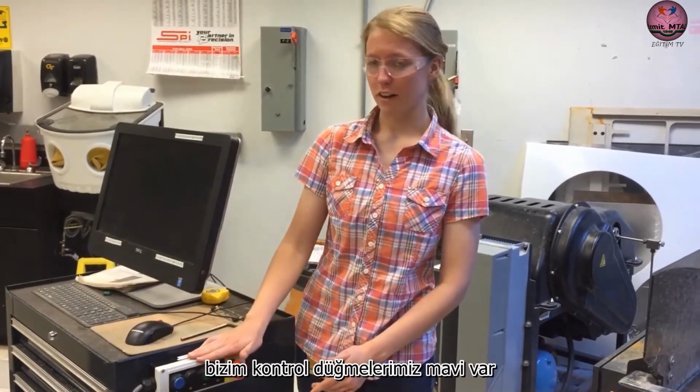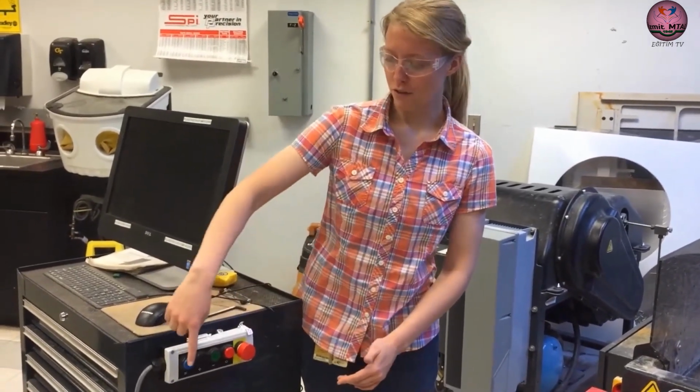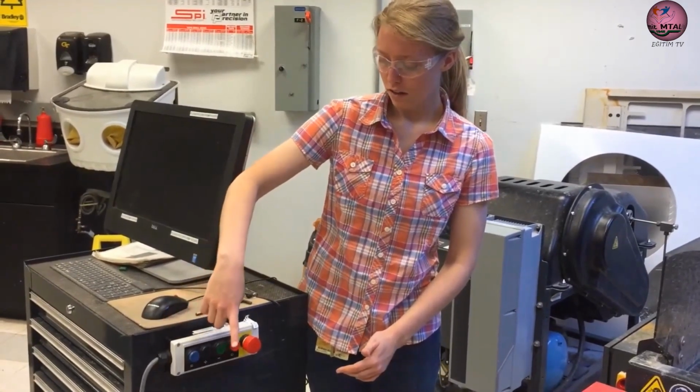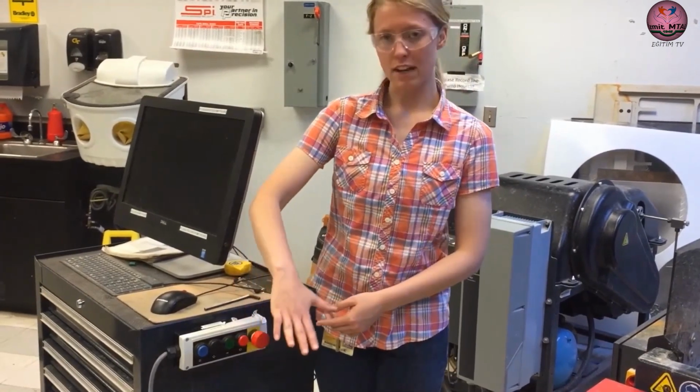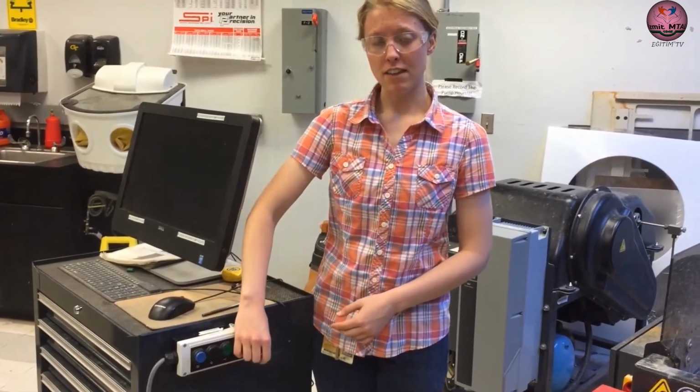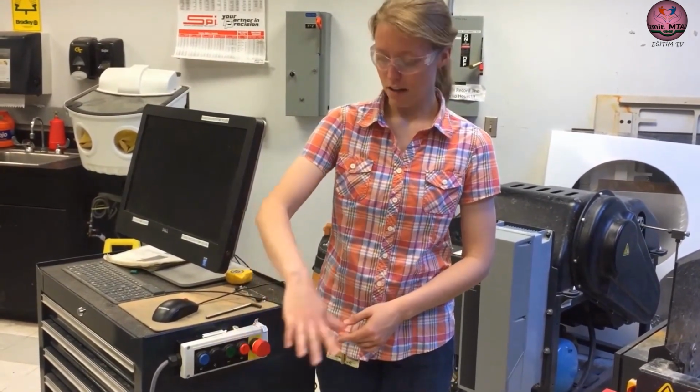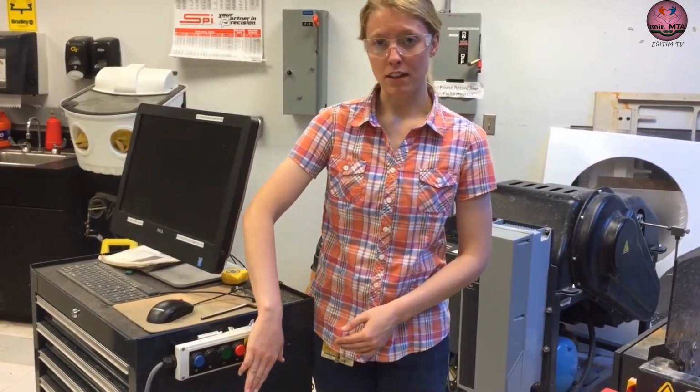So before we get started, here are some basic safety tips. Over here on our cart are our control buttons. We have a blue pause button, a red stop button, and most important is the red emergency stop button. If anything ever looks like it's going wrong with your cut, hit this button and it will stop everything immediately.